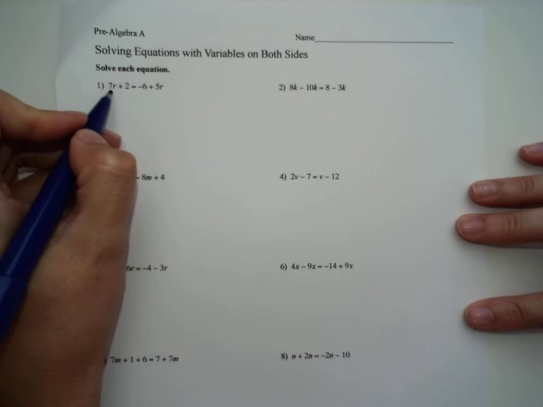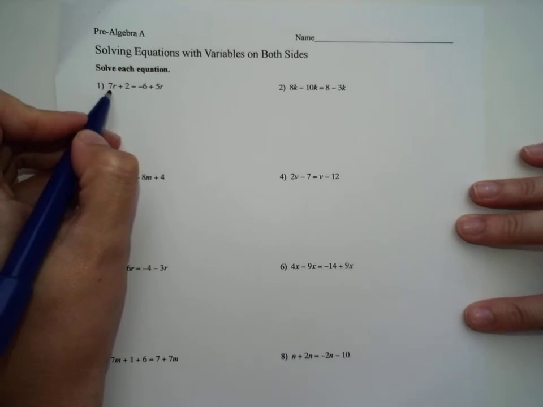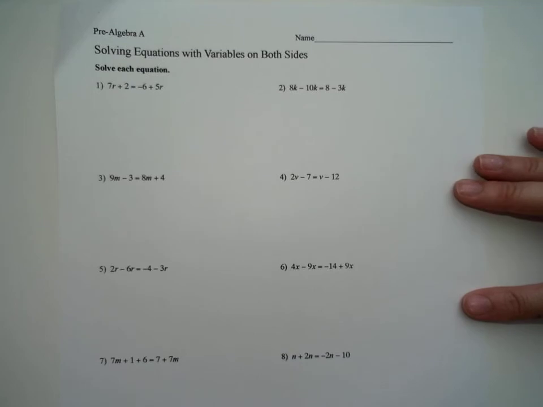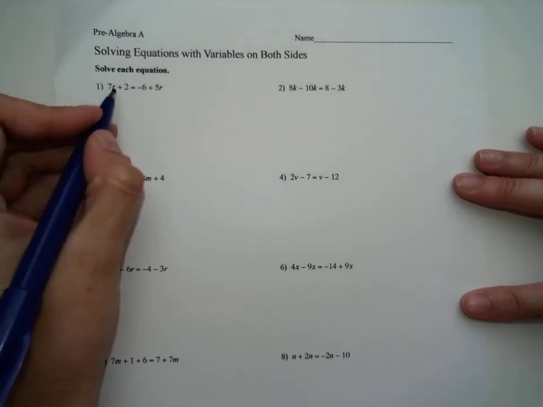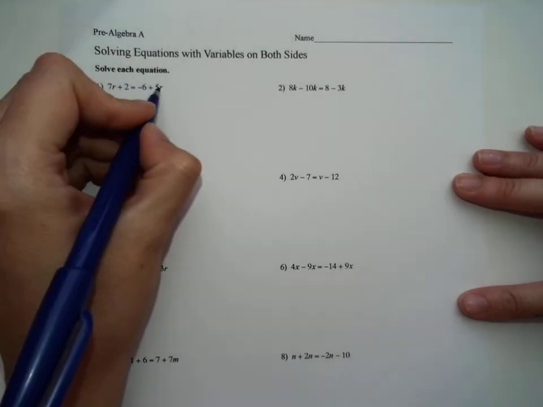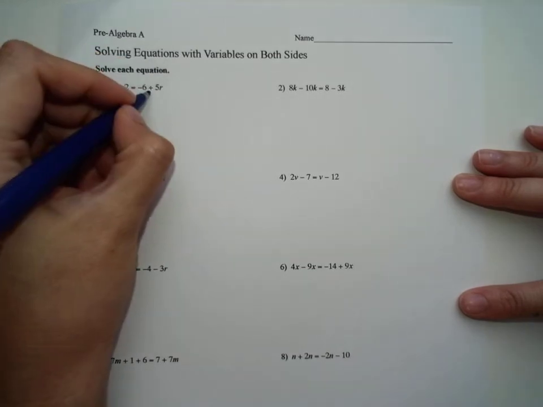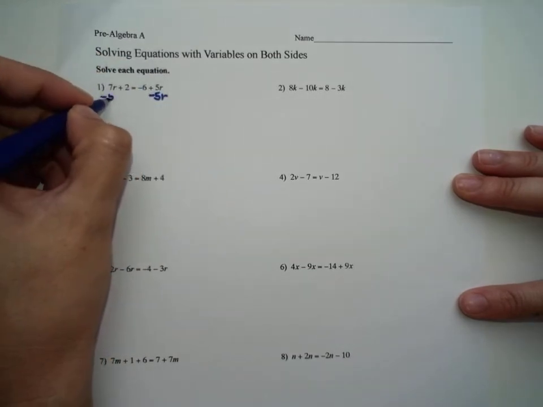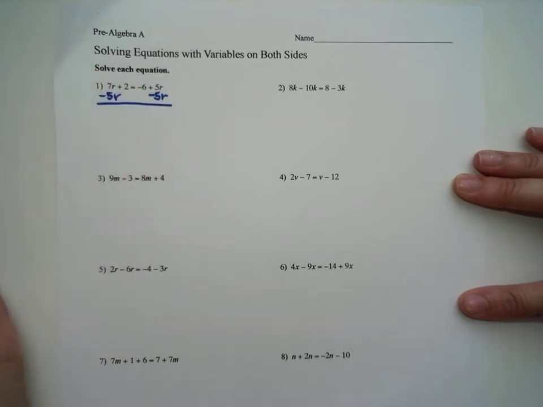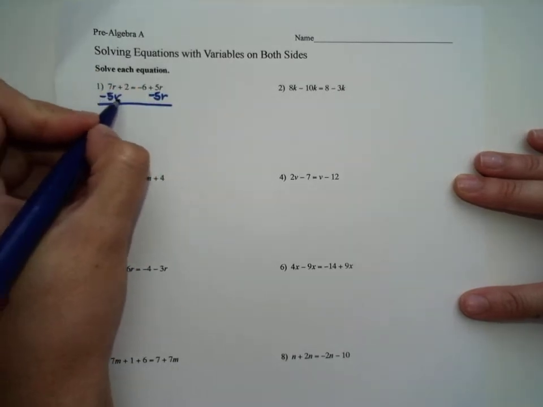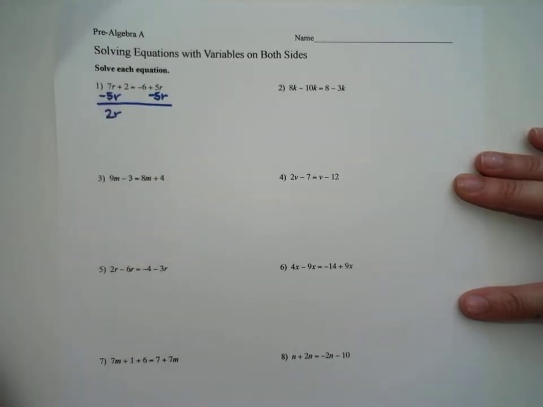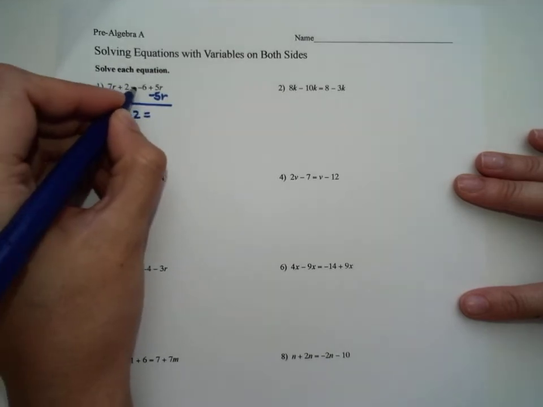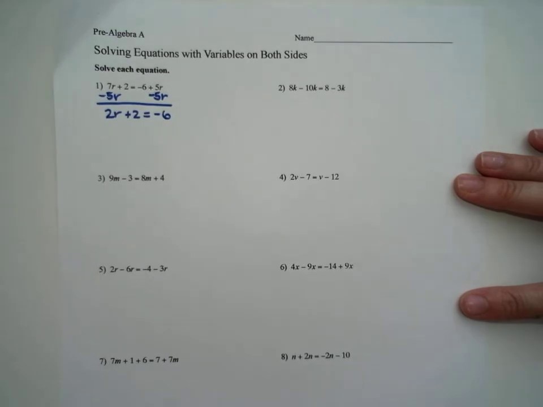So we have 7r on our left side, and we have 5r on our right side. So if we want to move the smaller one, that would be the 5r. We're going to subtract 5r from both sides. 7r minus 5r is 2r. We bring down our plus 2, and that equals negative 6.